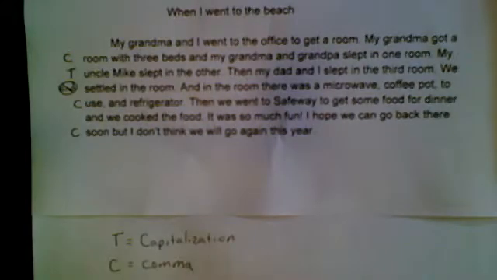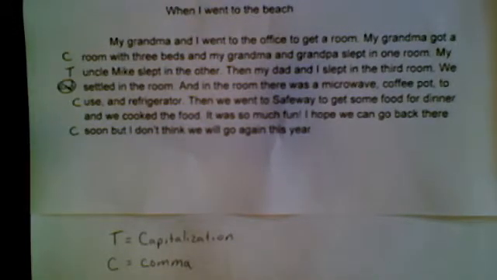We're going to read it first time through. This is from one of my students, and then we'll go and look through the errors. My grandma and I went to the office to get a room. My grandma got a room with 3 beds, and my grandma and grandpa slept in one room. My uncle Mike slept in the other. Then my dad and I slept in the third room.